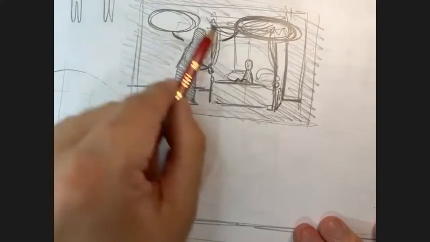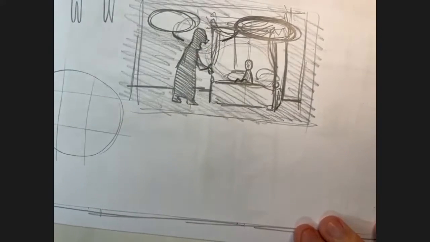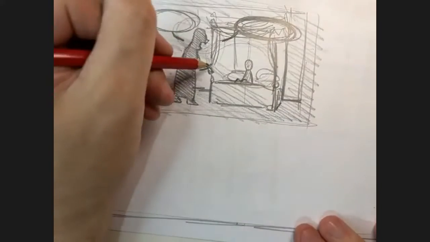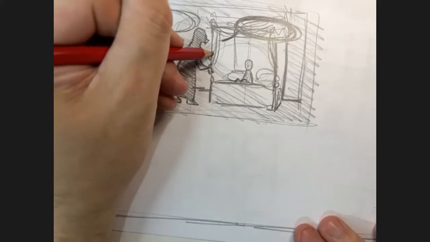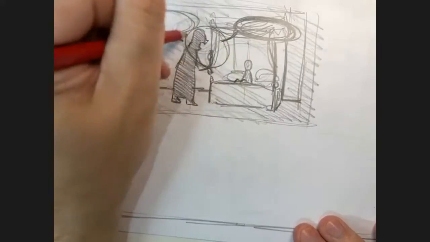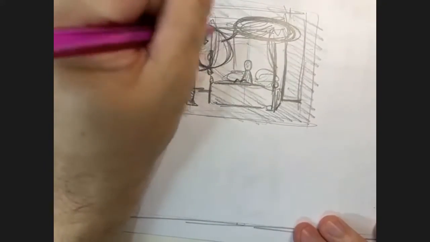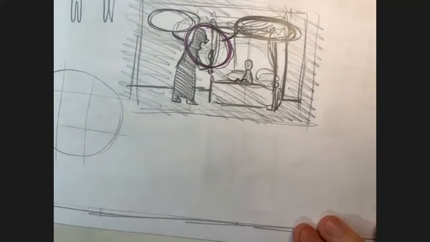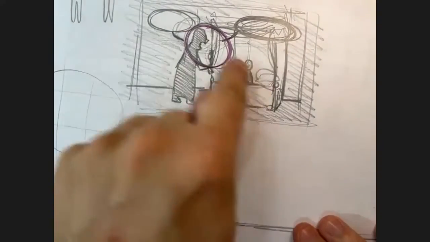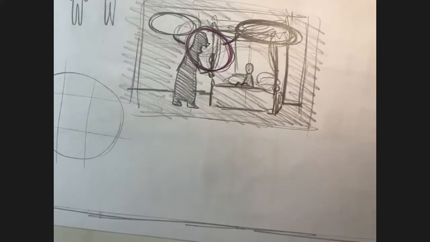Could even have a lighter area around the person talking. The person could even be holding a lamp or a candle or something. So the candle is casting light onto their face, and that's going to light up both their faces. So there'll be a bit of contrast there in the dark and the light.